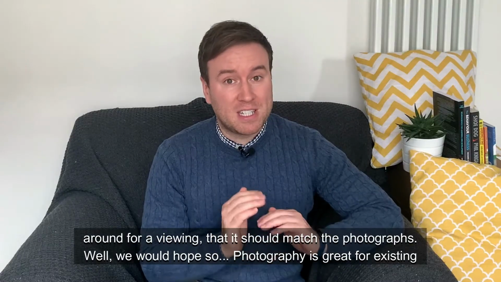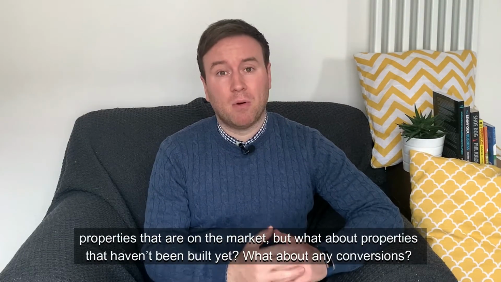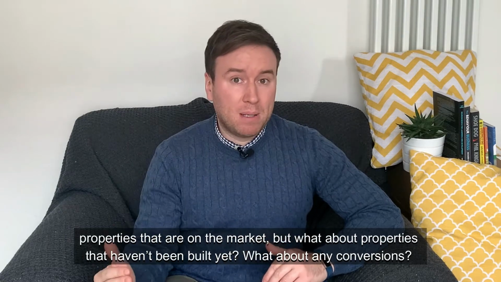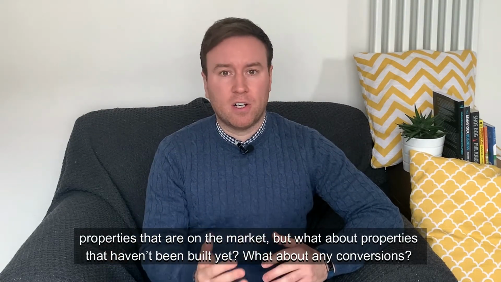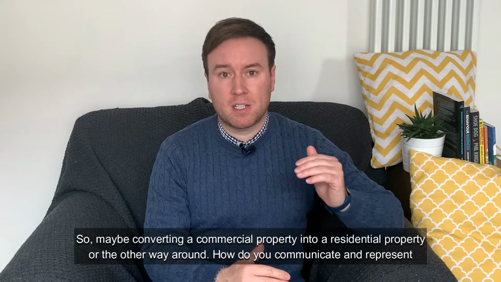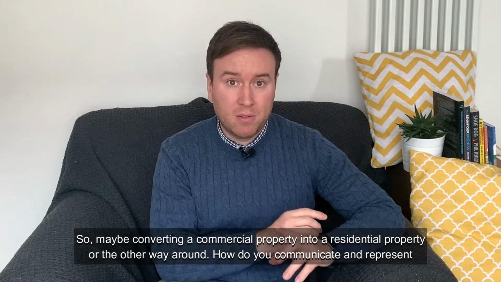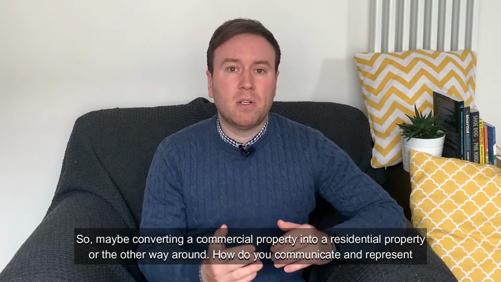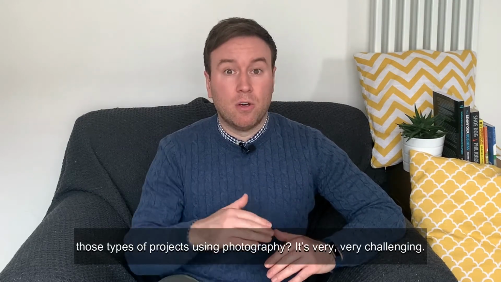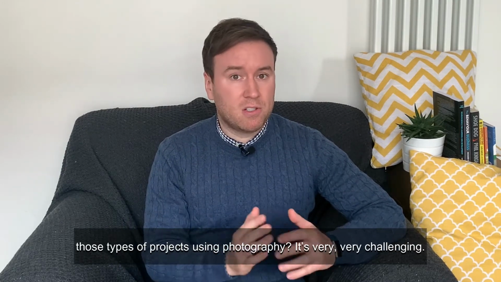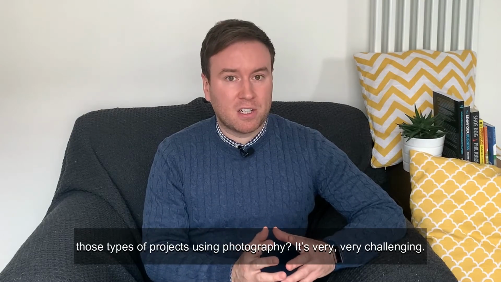Photography is great for existing properties that are on the market, but what about properties that haven't been built yet? What about any conversions? So maybe converting a commercial property into a residential property, or the other way around. How do you communicate and represent those types of projects using photography? It's very, very challenging.